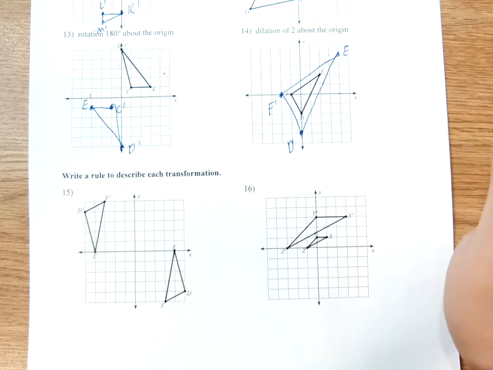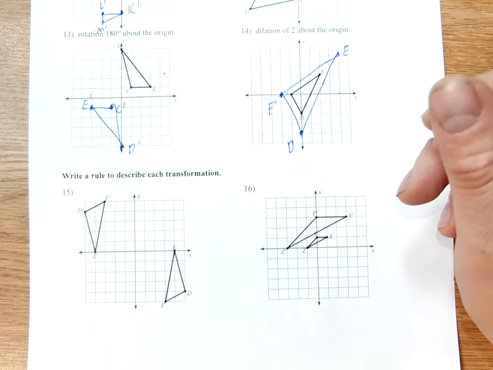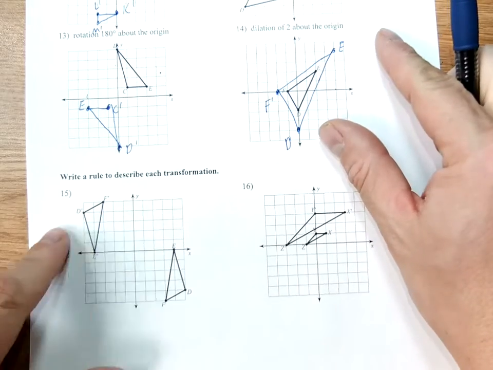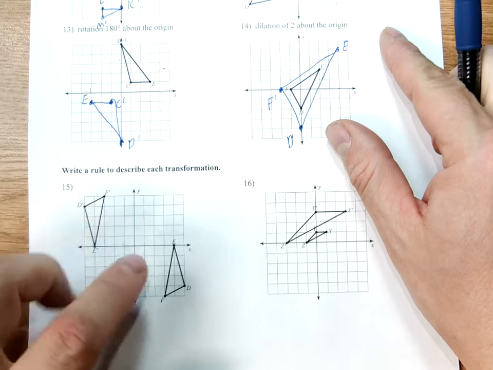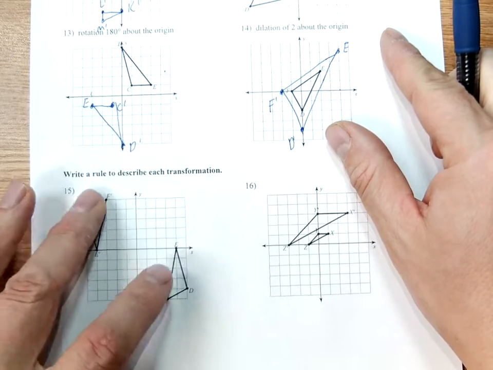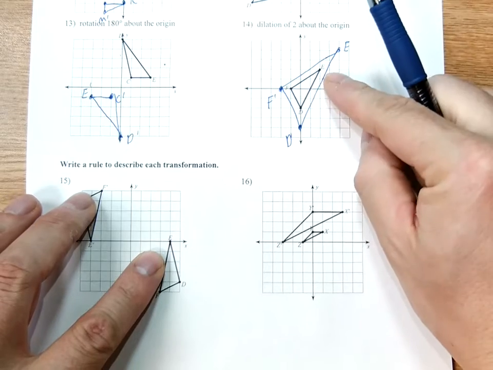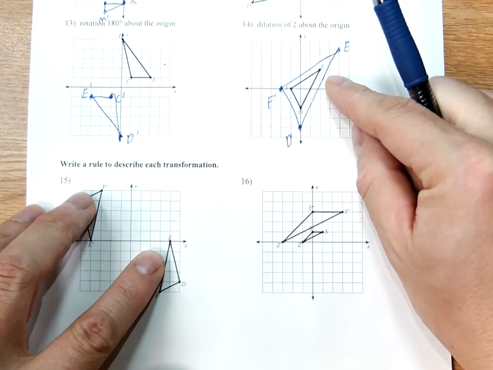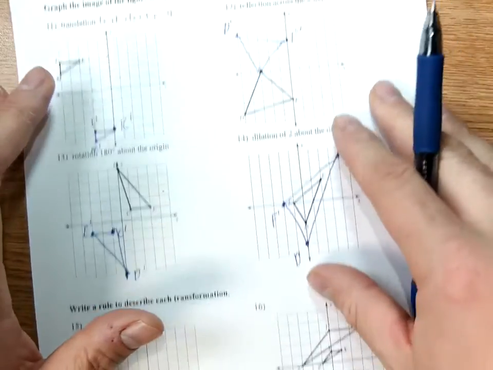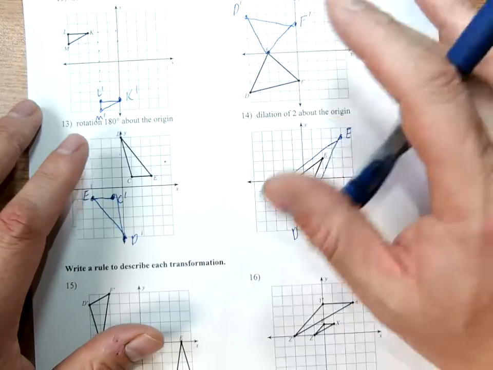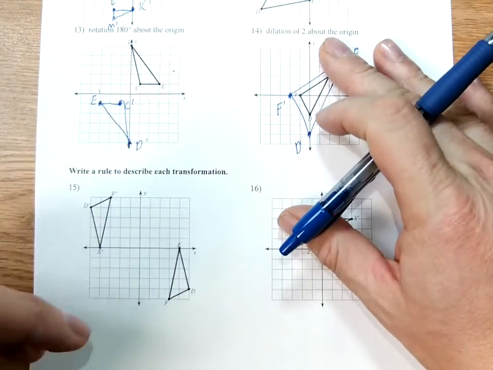So these might be reflections, they might be rotations, they might be translations, or they might be dilations. So we're going to look at number 15. Notice that the orientation changed. That means it's either a reflection or a rotation. The size stayed the same. So it's not dilation, because with dilation the size changes. But with translation, it stays the same orientation. So this is either a reflection or a rotation. Now we've got to figure out which one it is.